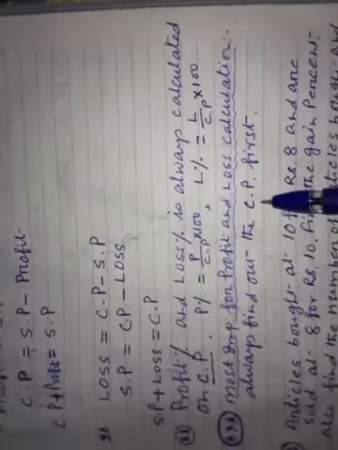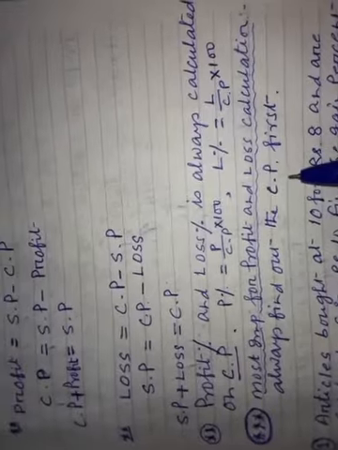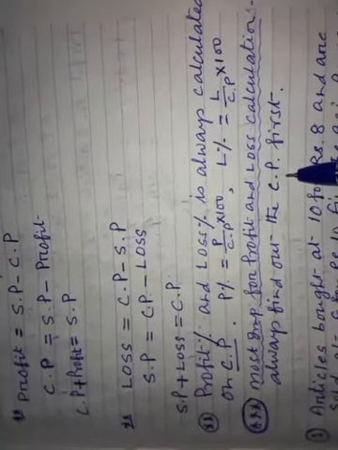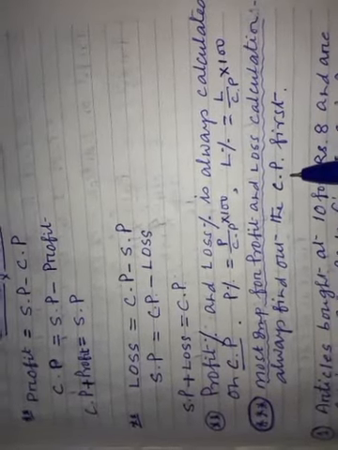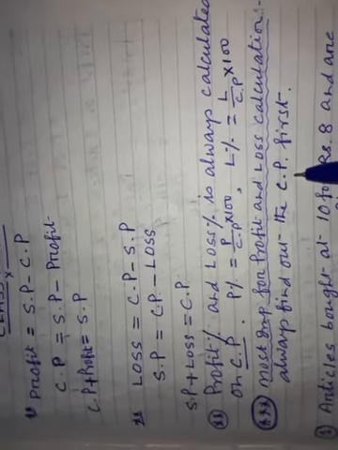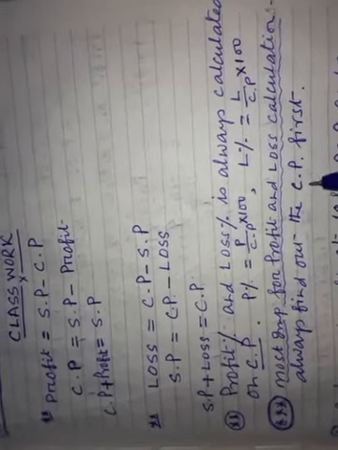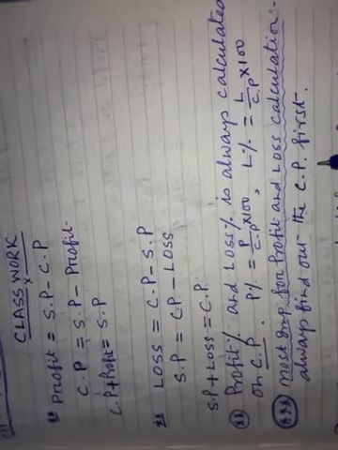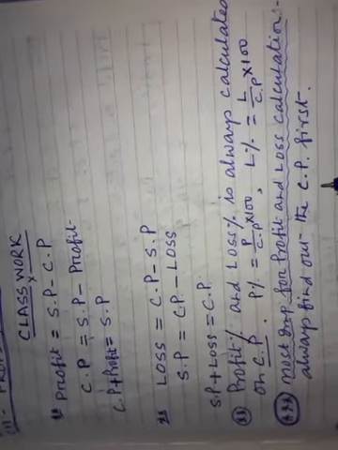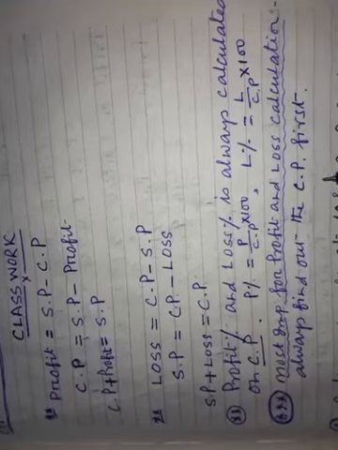What will you find out first? CP. If you find out the CP, you will find it very easy to solve the problems. So what I say, the CP is the Gayatri mantra of profit, loss and discount. Basically profit and loss. Discount we will discuss later.